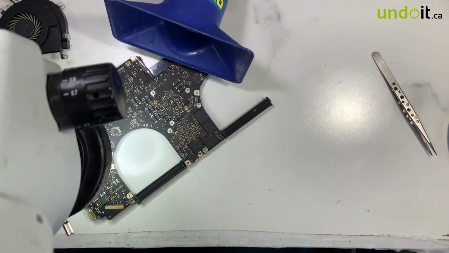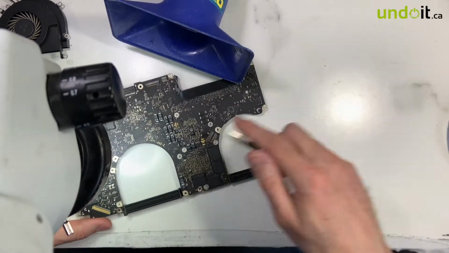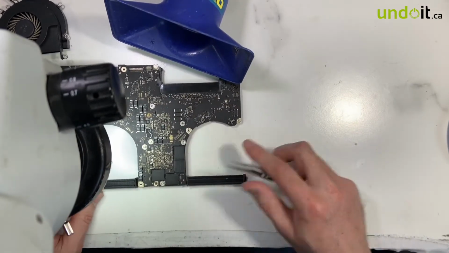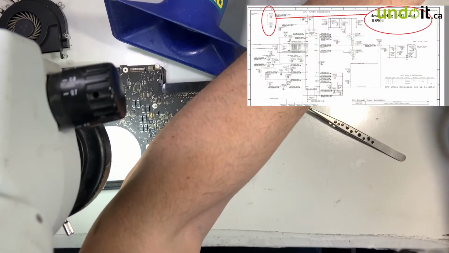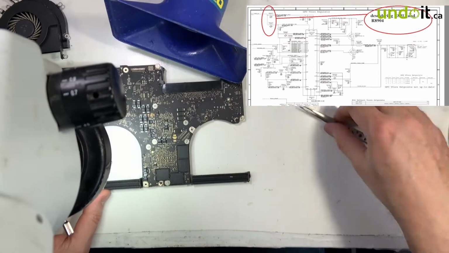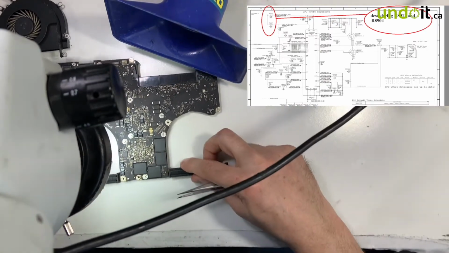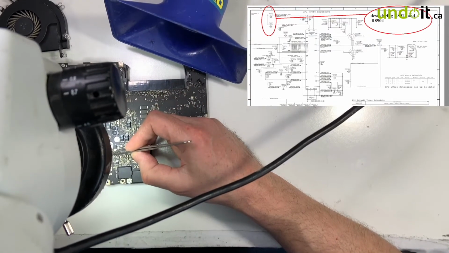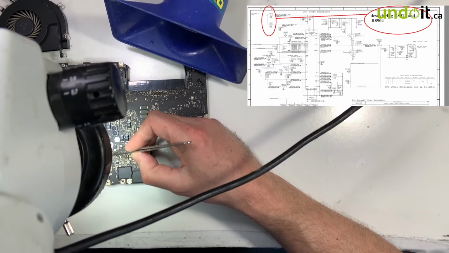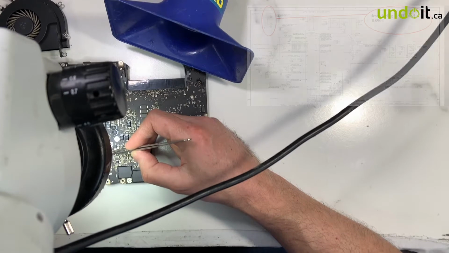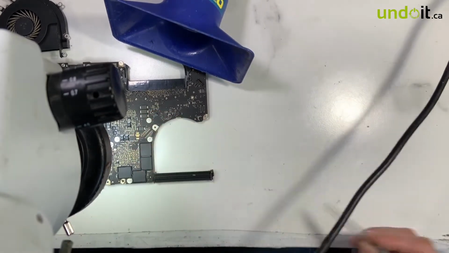Okay, so that's done. Now the second thing we need to do, there you go, we need to kill the power to the GPU. So we need to remove 2 resistors. Okay, done.